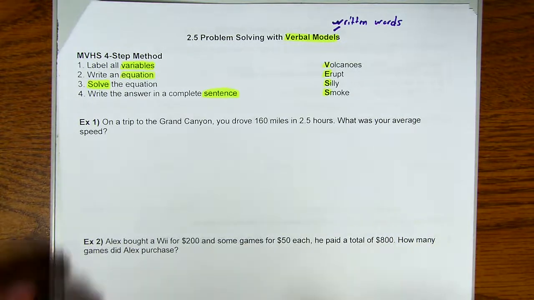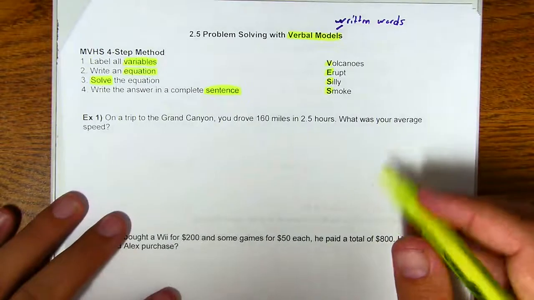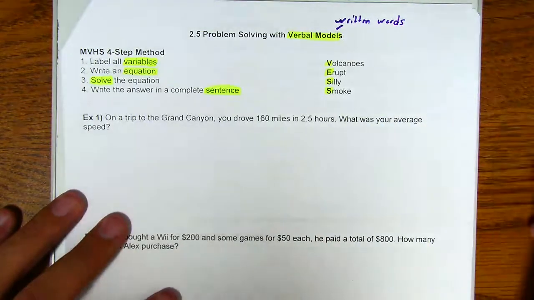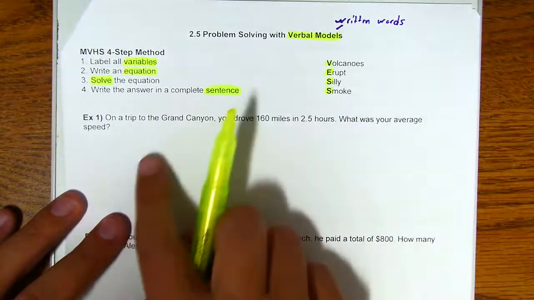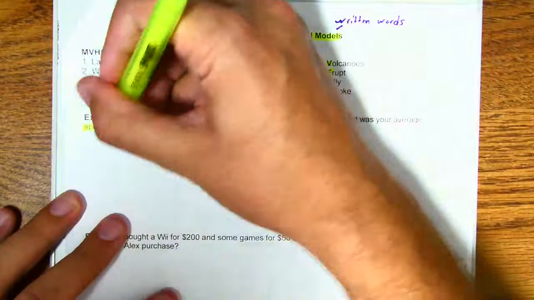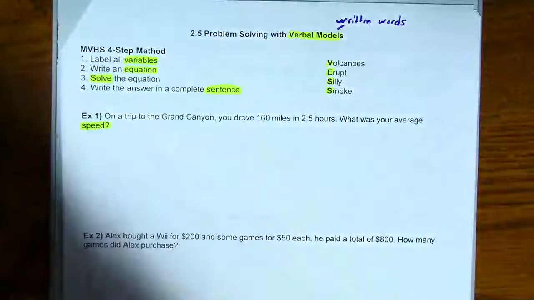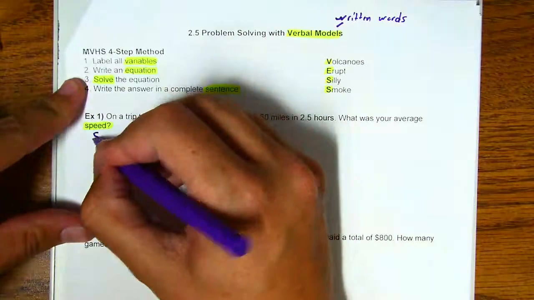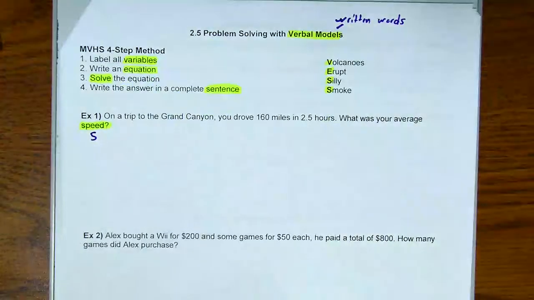Okay, so let's go back and start highlighting some important things. First of all, we have to know what are they asking us to do? What's the variable we're solving for? Well, the question was, what was your average speed? So that word speed right here is our unknown. Our unknown is going to be our variable, because we need to solve for the unknown. That's what variables are for.